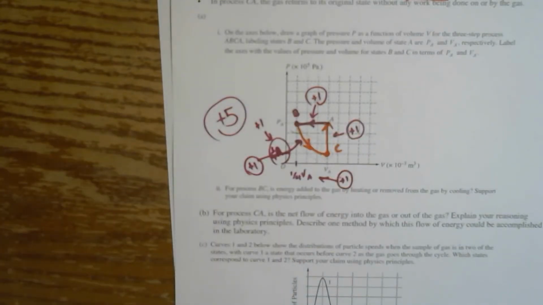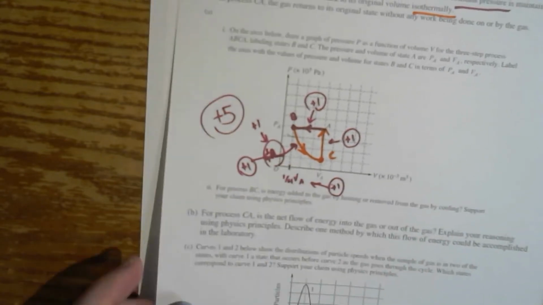All right, question B says for process CA, is the net flow of energy into the gas or out of the gas? Explain your reasoning using physics principles. Describe one method by which this flow of energy could be accomplished in the laboratory. I would say that if this is on a Physics 2 test, this would be equivalent to some kind of a free paragraph length response where you got to explain it.